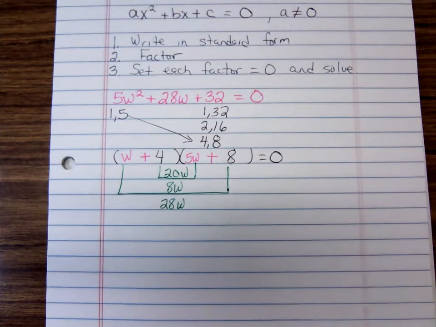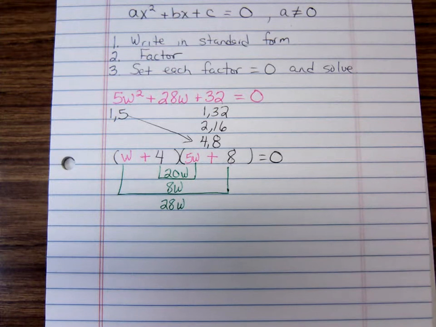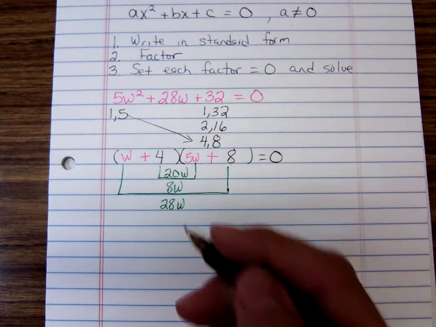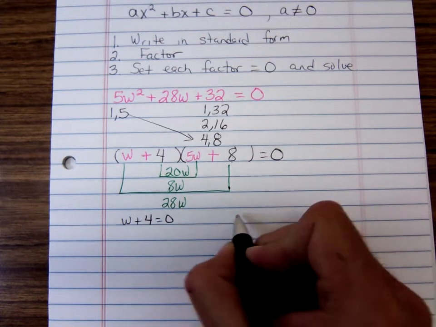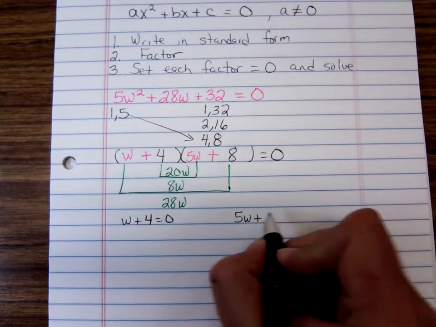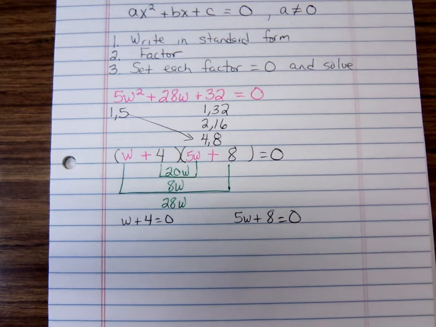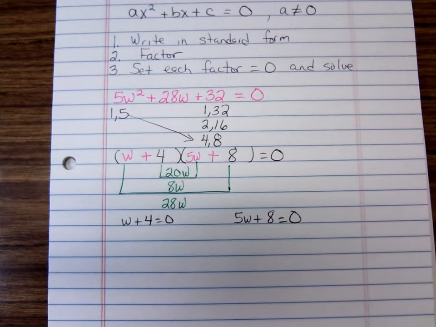Now, set each one of these factors to 0. I'll set w + 4 equal to 0, and 5w + 8 equal to 0, and solve those linear equations. Notice they're linear now. There's no longer an x or a w squared in it.